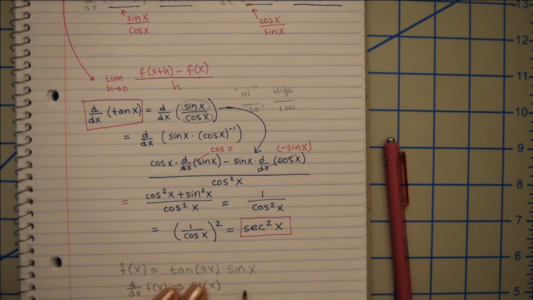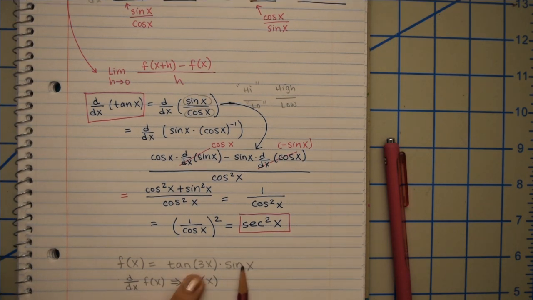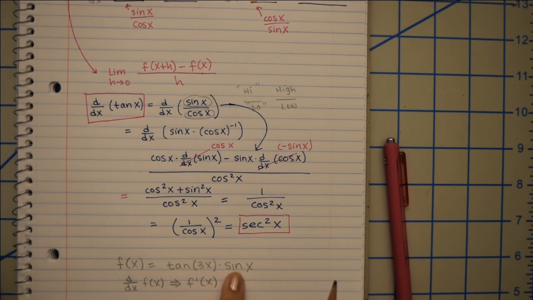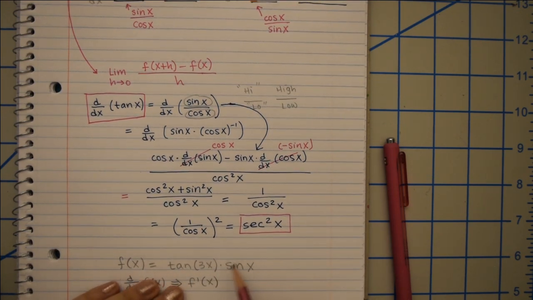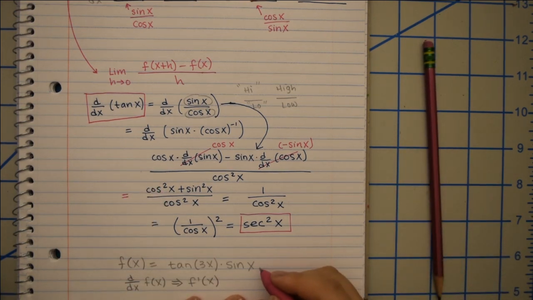But remember, if we're finding the derivative of a product, we can't just take the derivative of tangent 3x and multiply by the derivative of sine of x. So we won't work out this exact question right now, but I will tell you what it is not. This would be the sad answer.